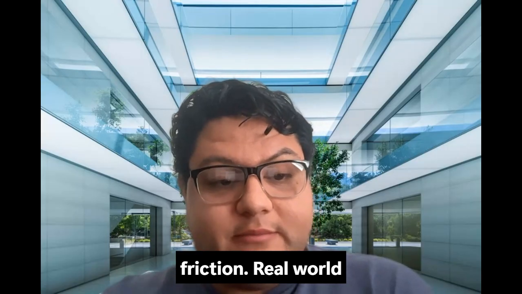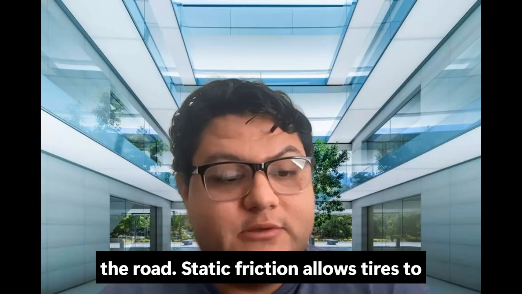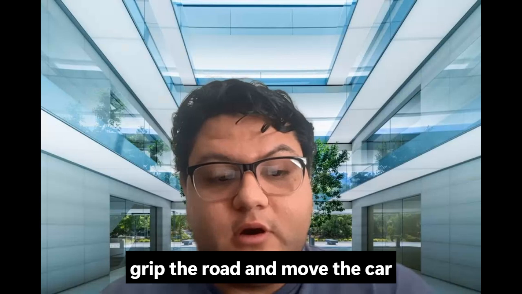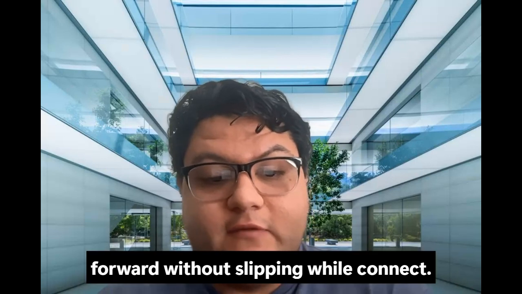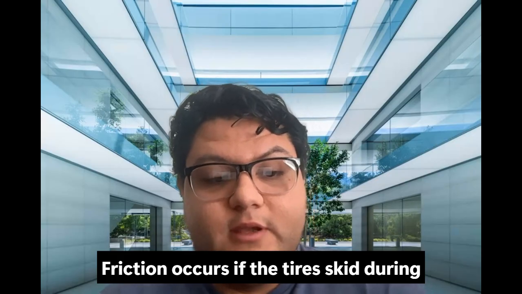A real-world example of friction is car tires on the road. Static friction allows tires to grip the road and move the car forward without slipping, while kinetic friction occurs if the tires skid during sudden braking.